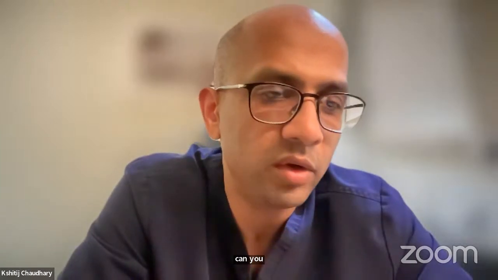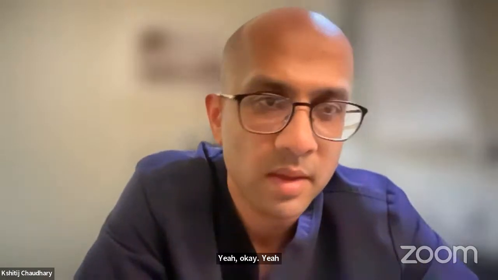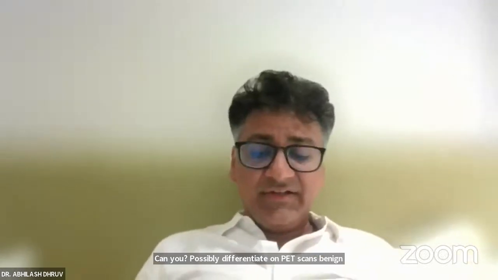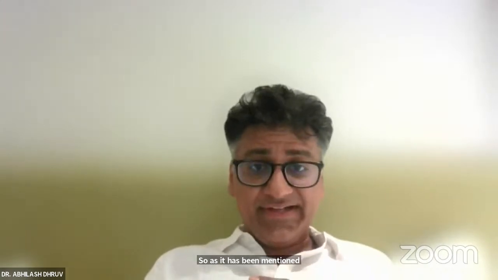Can you possibly differentiate benign osteoporotic fractures from metastasis on PET scans? So, as has been mentioned, a lot of these benign osteoporotic fractures may not light up on a PET CT scan.